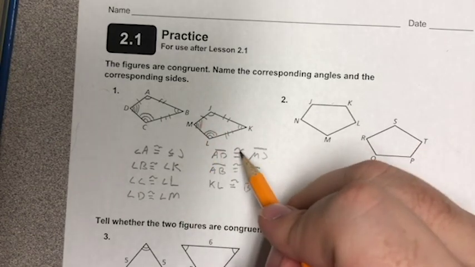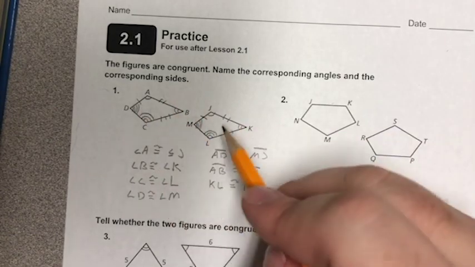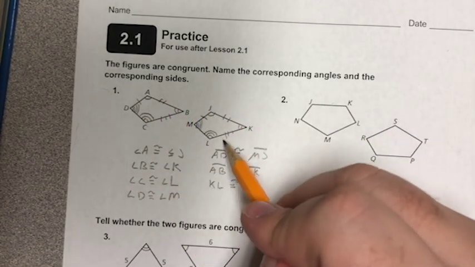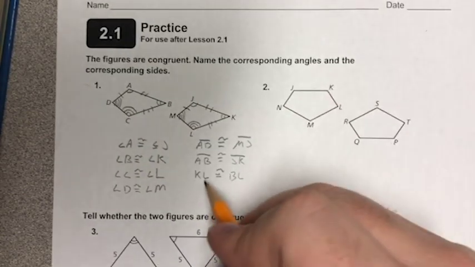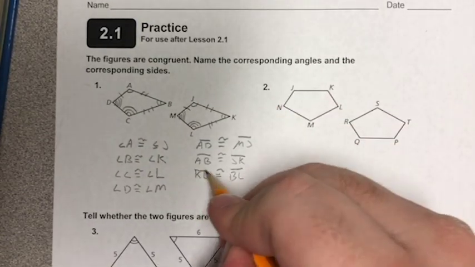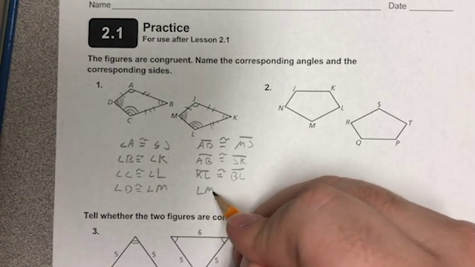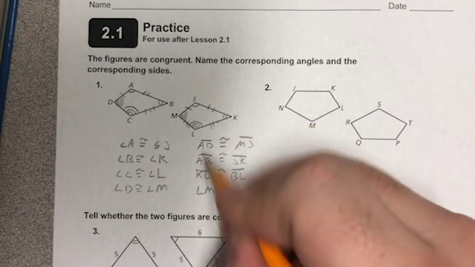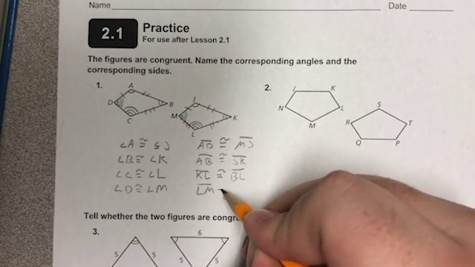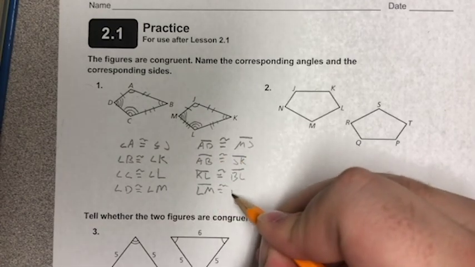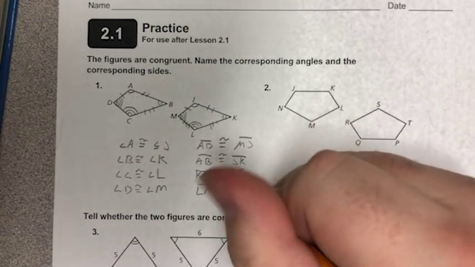And notice it really didn't matter which one I started with. A while ago I was going left to right, and this time I did right to left. It just doesn't really matter. They're both congruent. Okay? And then lastly, we have LM, 1, 2, 3, 4, which is congruent to DC. All right?